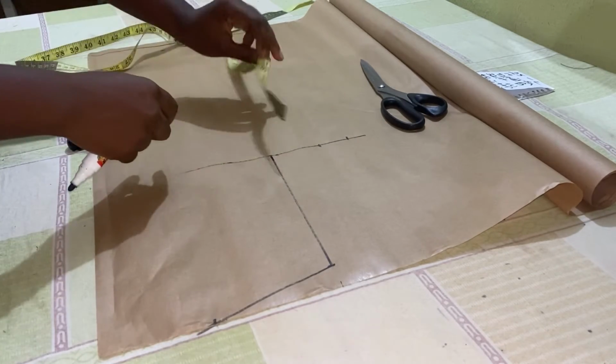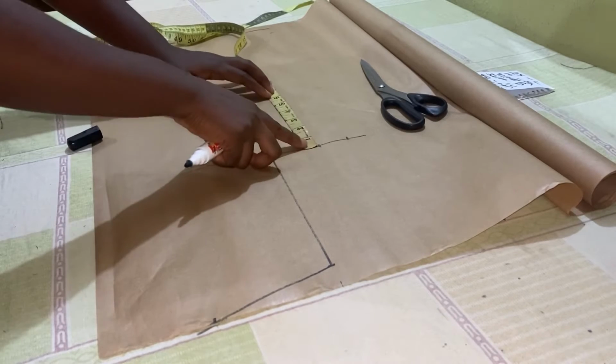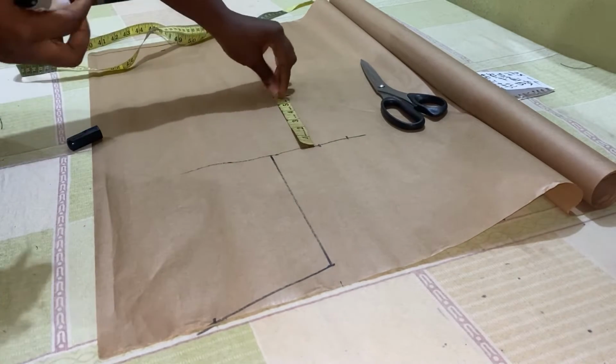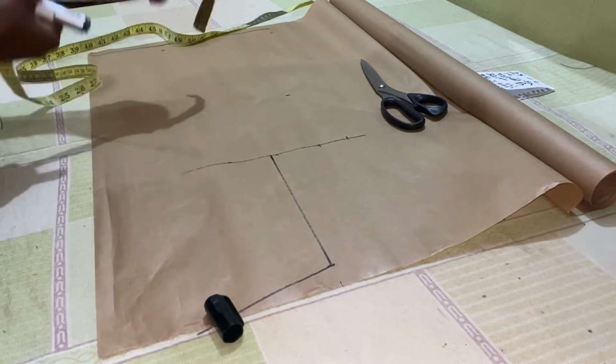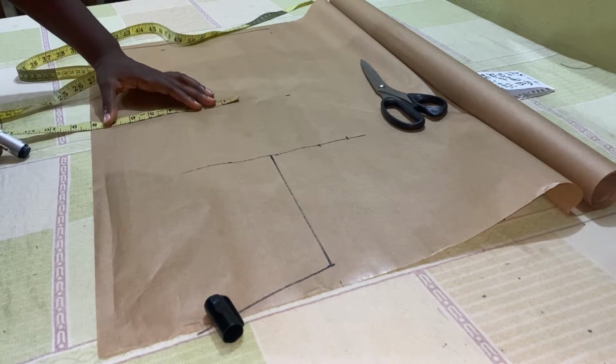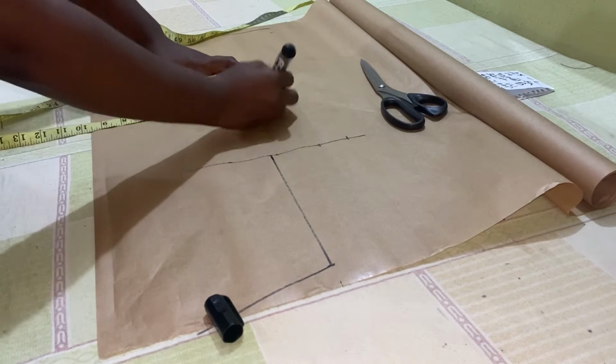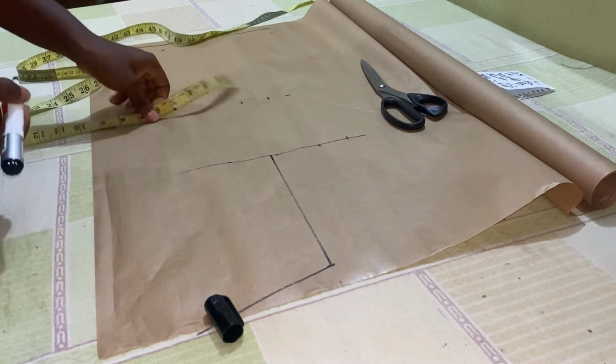Then your waist, the waist is 6 inches from your chest line. This is constant. Your waistline is your half length measurement. We are going to get there along the line. So you measure your waist measurement divided by 4 plus your 1.5 inches allowance.